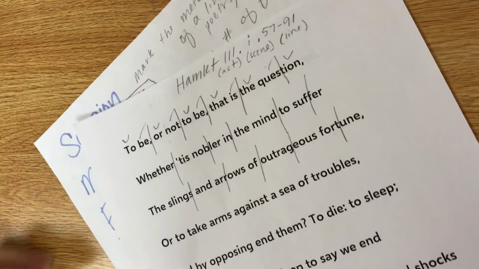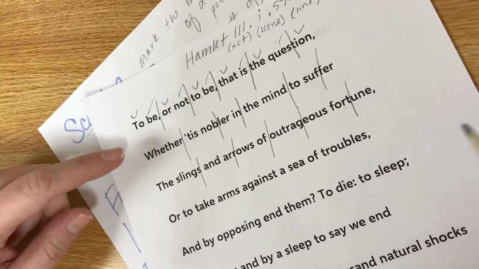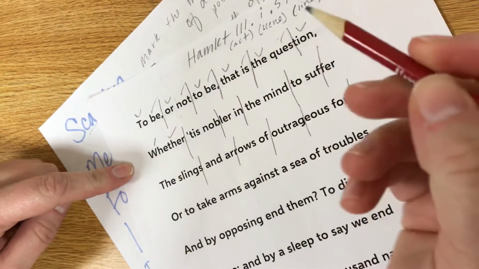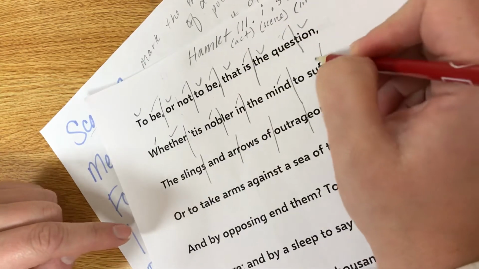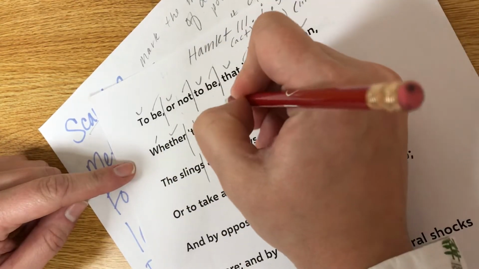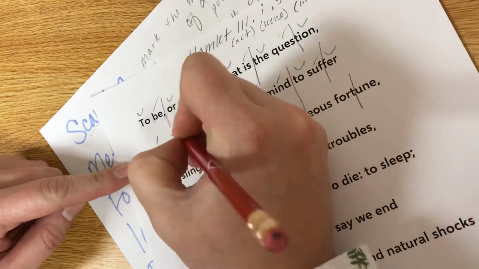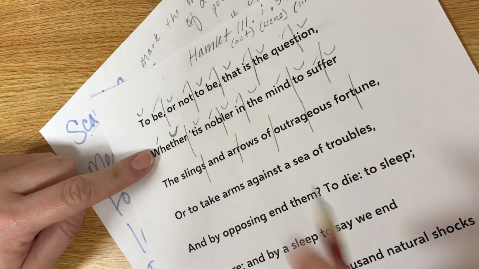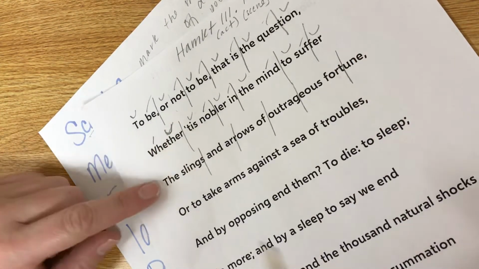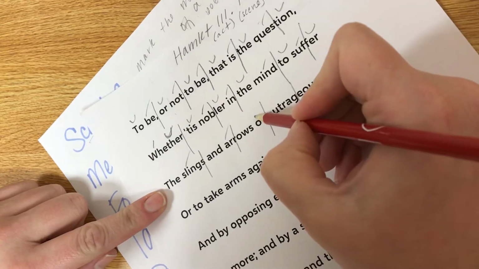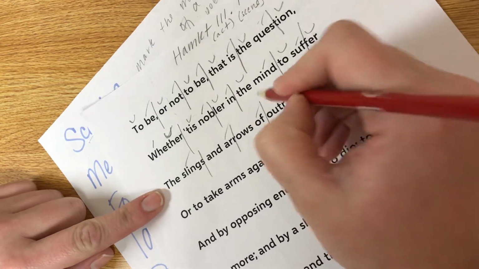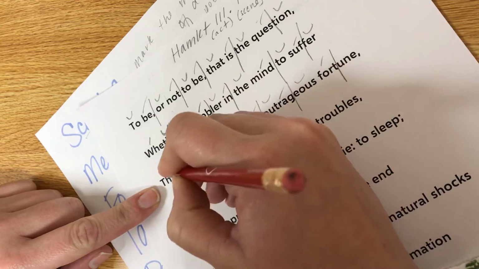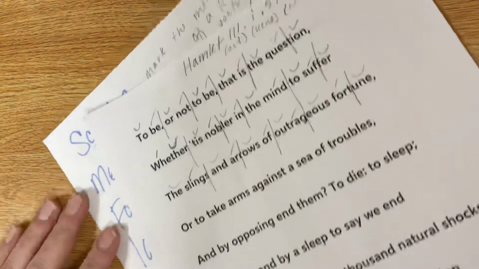So let's go ahead and do this next line. Whether. This one I would probably put stressed, whether. 'Tis nobler in the mind to suffer. Other than that, it's going to be the same. So we have one odd foot at the beginning and one little half foot at the end. The slings and arrows of outrageous fortune, right? That would be how I would mark all of those things out, okay?